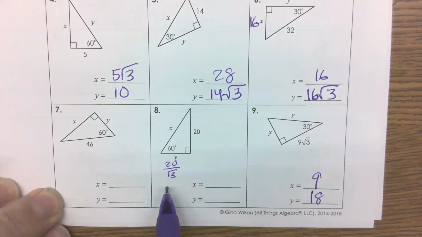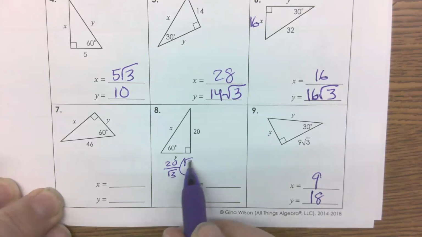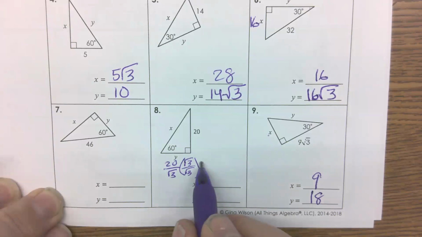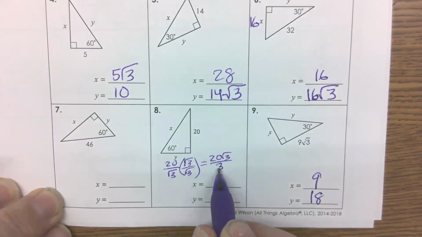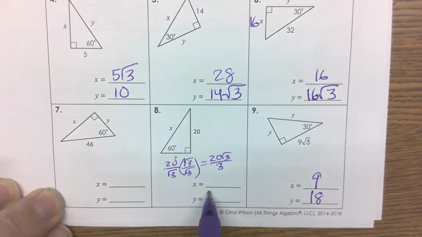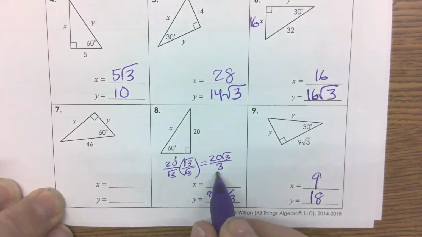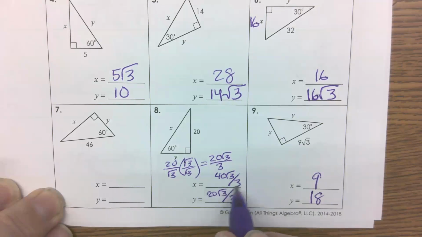Now, unfortunately, that's not simplified, is it? I'm not allowed to have a square root in the denominator. I multiply by √3 over √3, a version of 1, so I'm not changing its value. And that gives me 20 √3 over √3 times √3, which is √9, or they pair up, giving me a 3. So 20 √3 over 3. So that's y, 20 √3 over 3. And what would x be? Good, it's just double that, 40 √3 over 3.